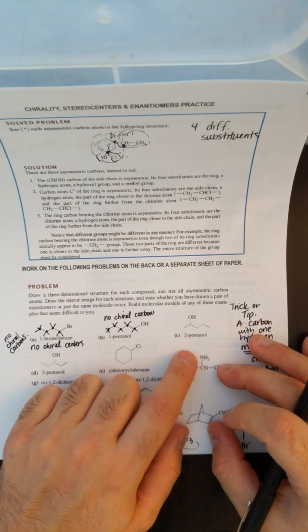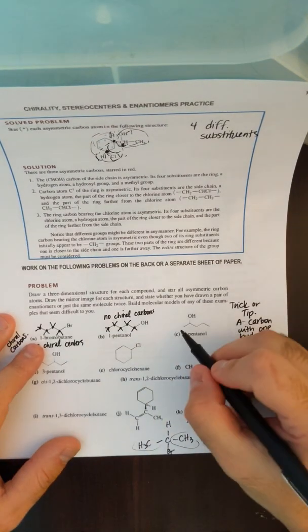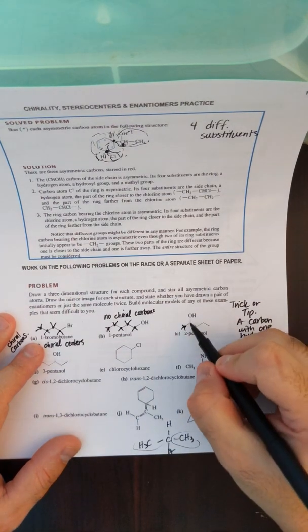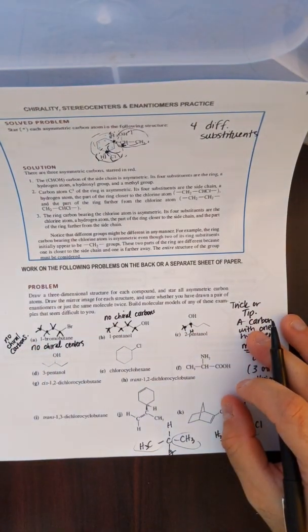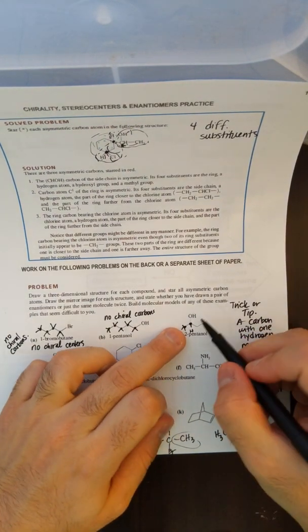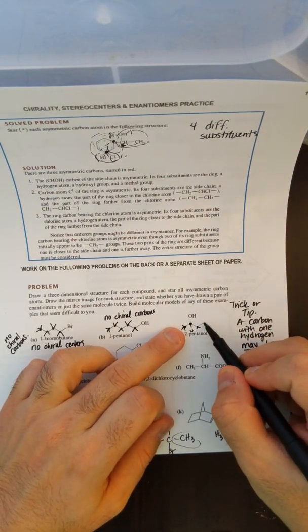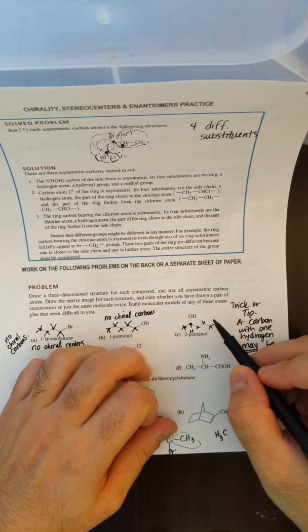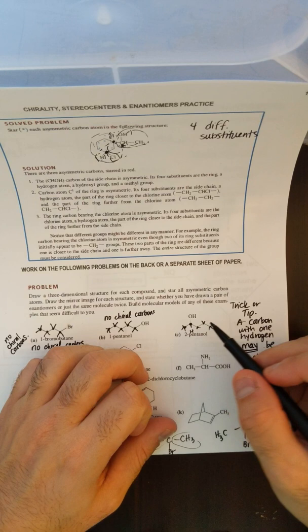Now let's look at 2-pentanol, okay? So I have a carbon that has 3 hydrogens, so that's not going to be it. I have this carbon that only has 1 hydrogen, so maybe that one. I'll return to it and make sure there's nothing else. This carbon has 2 hydrogens, nothing. 2 hydrogens, nothing. 3 hydrogens, nope. If it has more than 1 hydrogen, it's not going to be chiral.